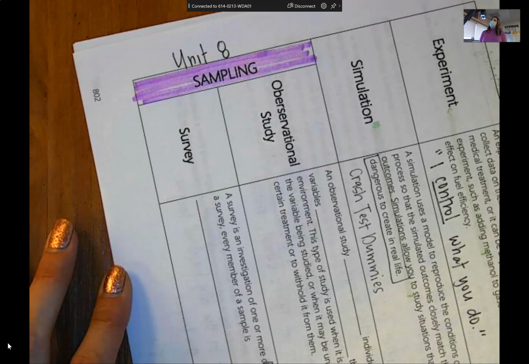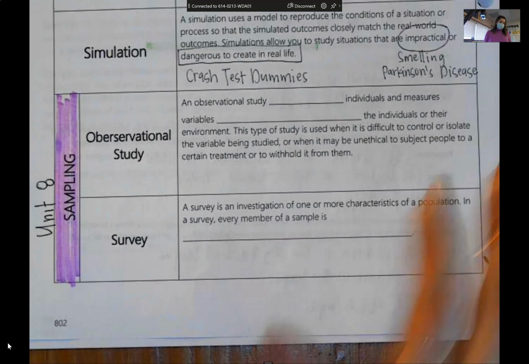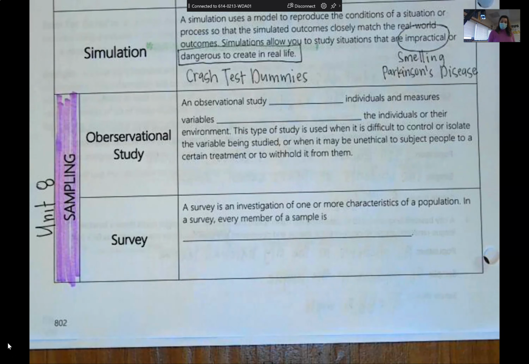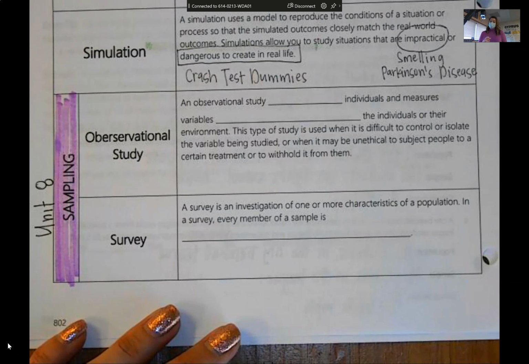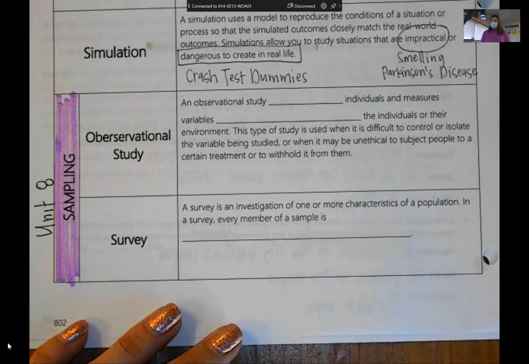Okay, there's two very common types of sampling. One is an observational study, and it is exactly how it sounds. An observational study is when you observe individuals and record or measure outcomes without controlling anything.